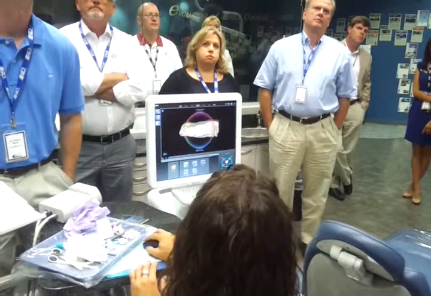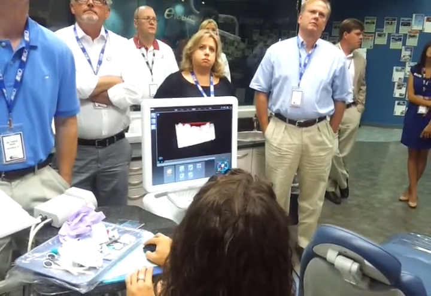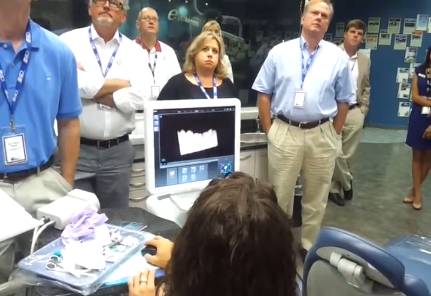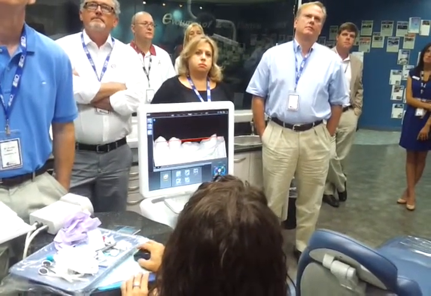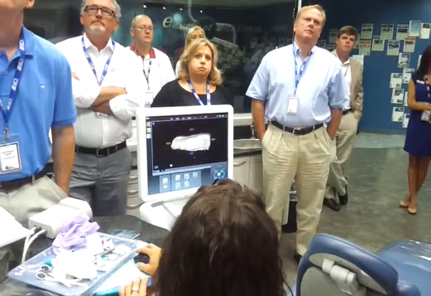I'm getting closer, a little bit more. There we go. So now what I'm just looking at right here are my marginal ridges. So my orientation is now set. Do the same thing on tooth number 18.